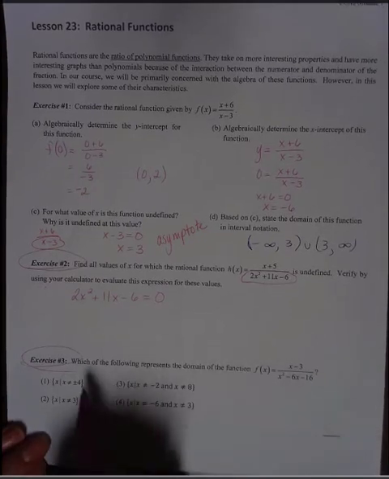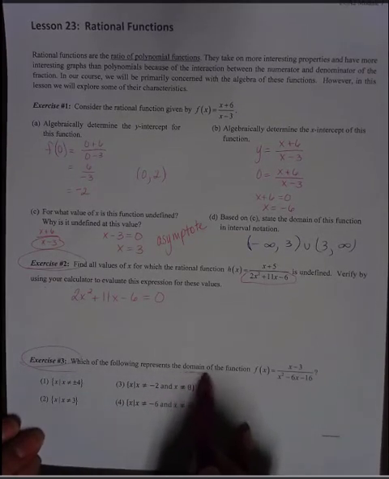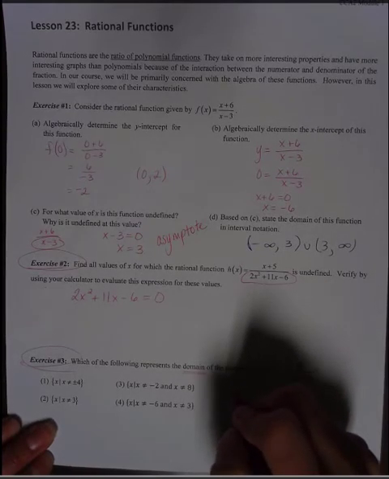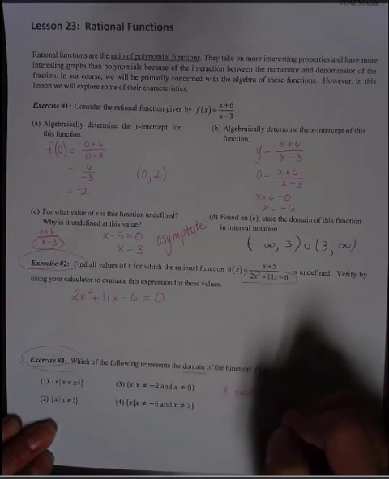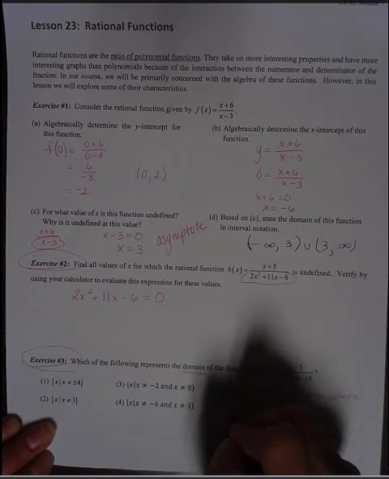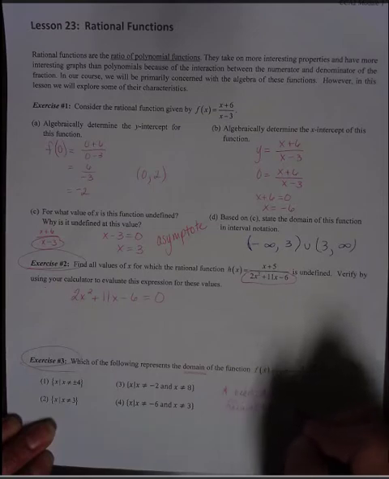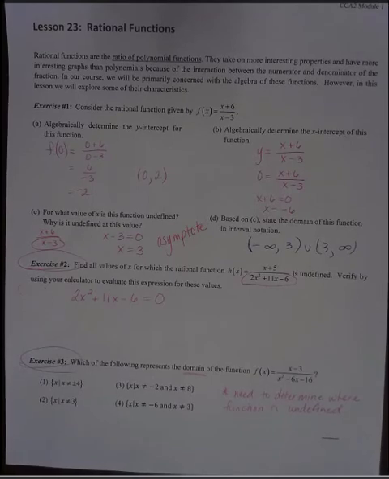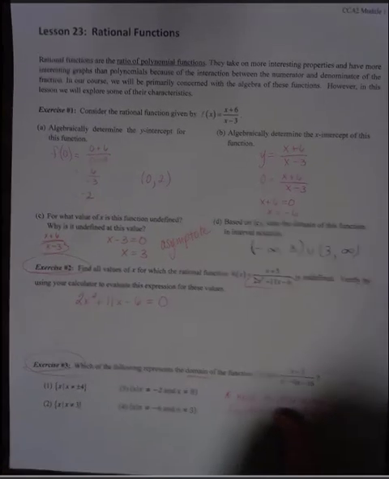Okay. Then I'm going to ask you to complete number 3, which asks you to find the domain. So in order to determine the domain, you need to find where this is undefined. Once you know where it's undefined, then you can go ahead and determine what the domain is based on that information. Okay. And then, of course, we will go ahead and check that one and this one graphically in class tomorrow.